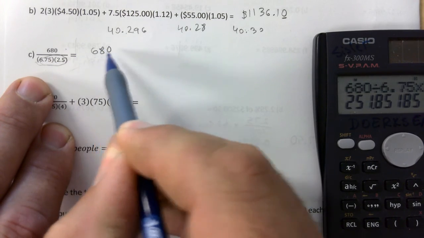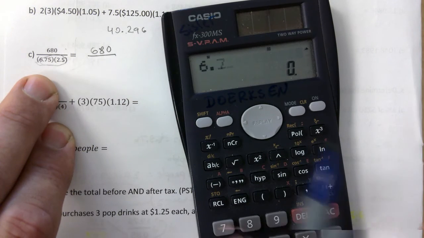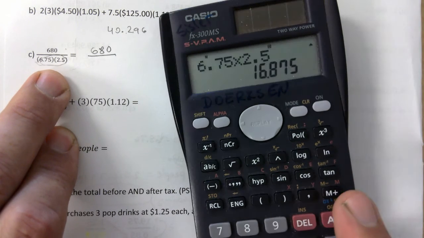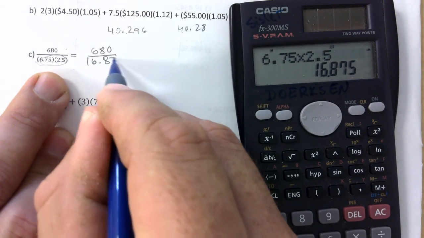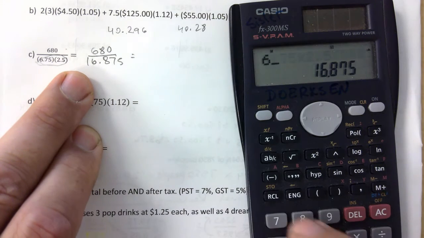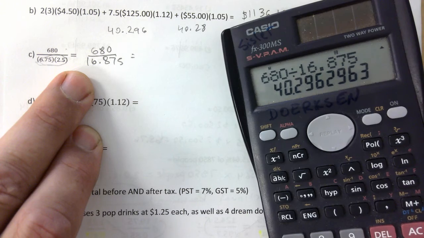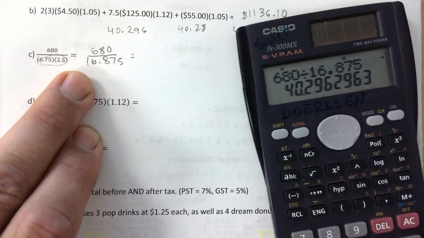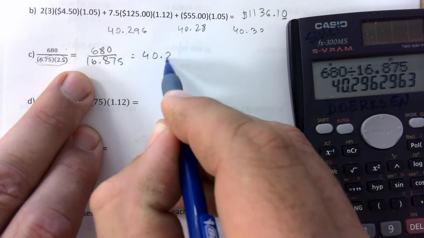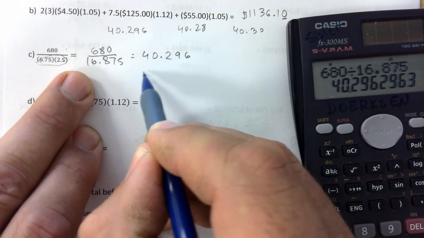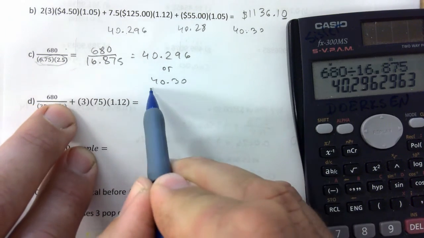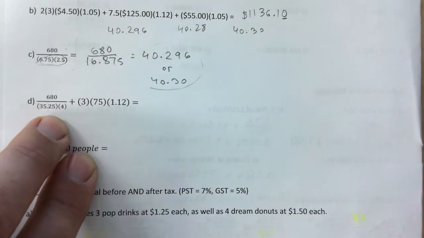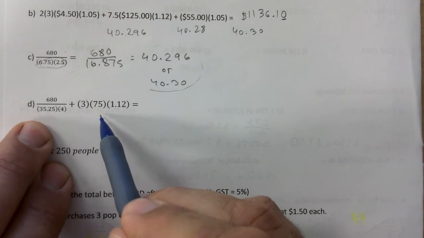So you say, hey, this is 680. I'm just gonna go 6.75 times 2.5. So that's 16.875. Don't round too soon, right? And then you divide. Then you go 680 divided by 16.875. And you get 40.296. Or 40.30 is fine. Okay, so here we are. This is what we get. Okay, all right. Let's try this one here.